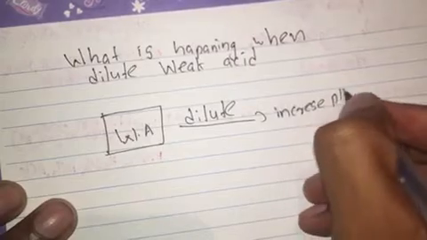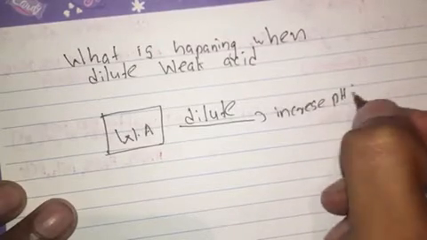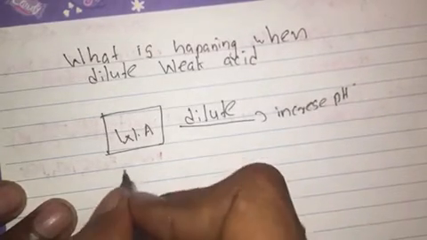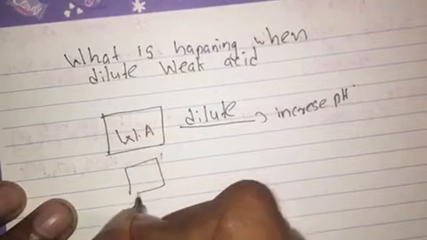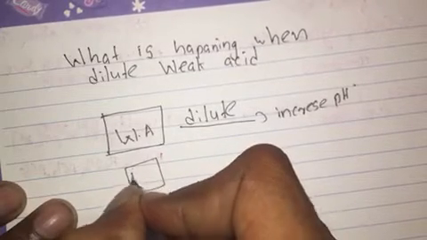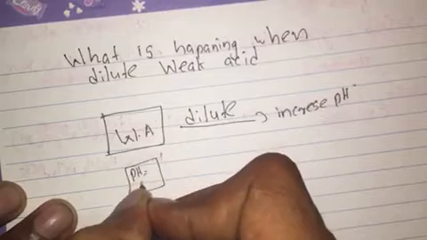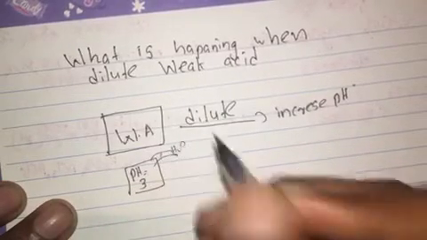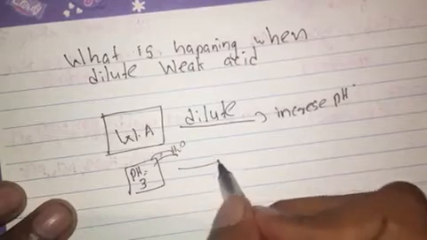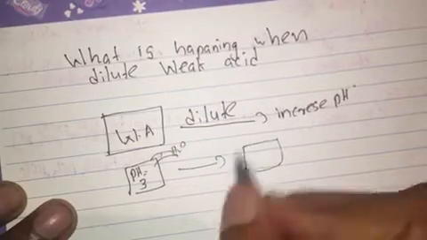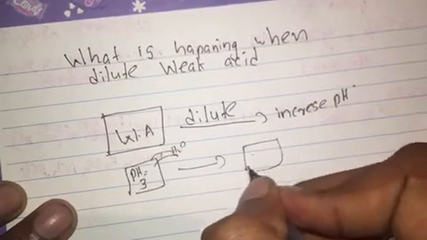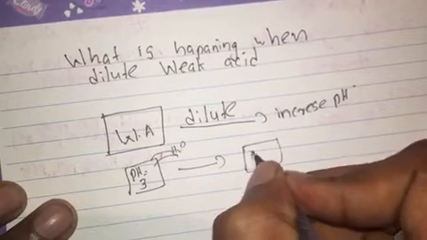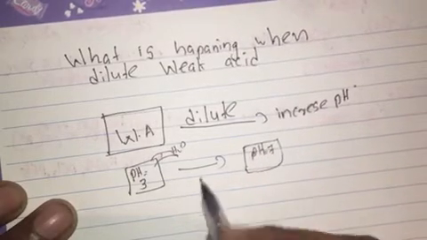The pH increases. Think we have a weak acid with pH equal 3. When we add water, the pH increases up to 7.